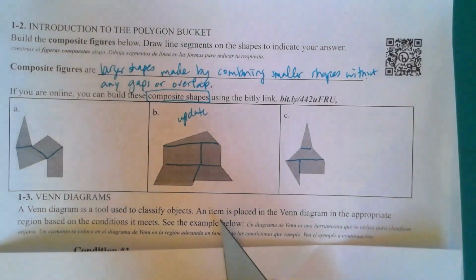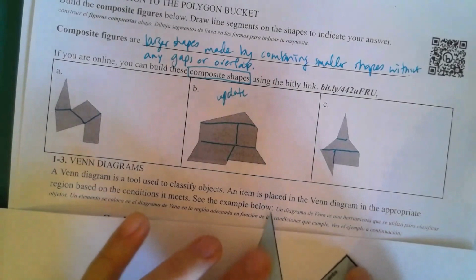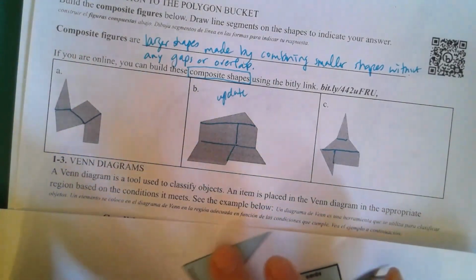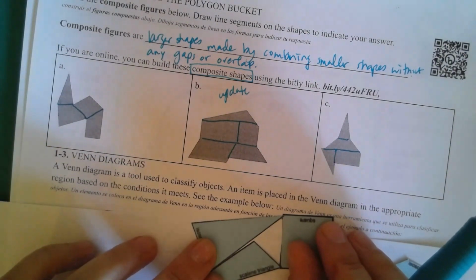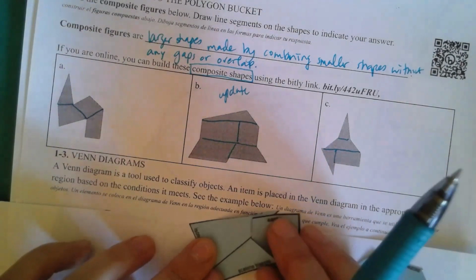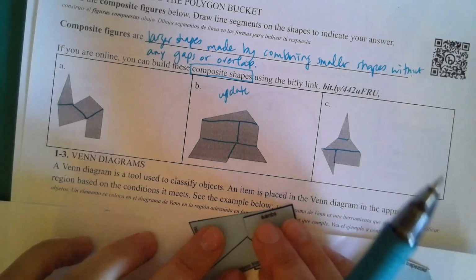So for example, this, for the purposes of our class right now, would not be a composite shape. And I guess what I'm talking about when I say shape is in particular polygon. And this would also not be a composite shape because it's got some overlap. All right.